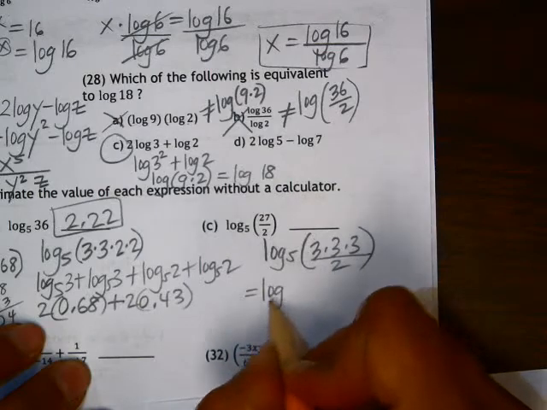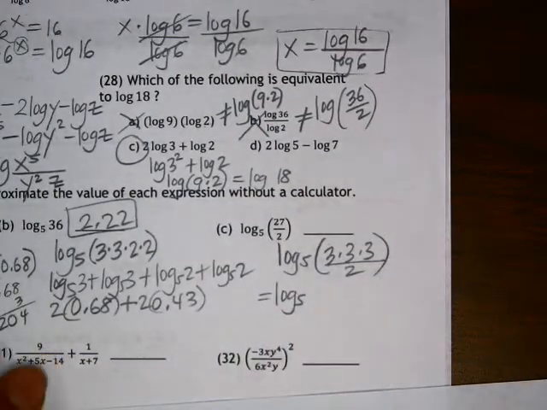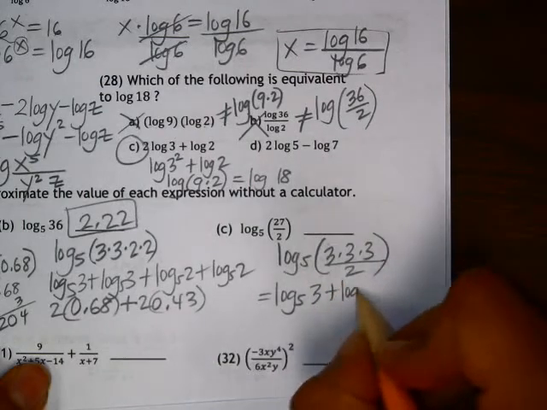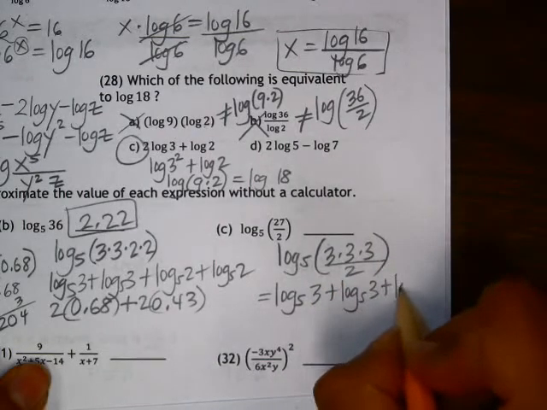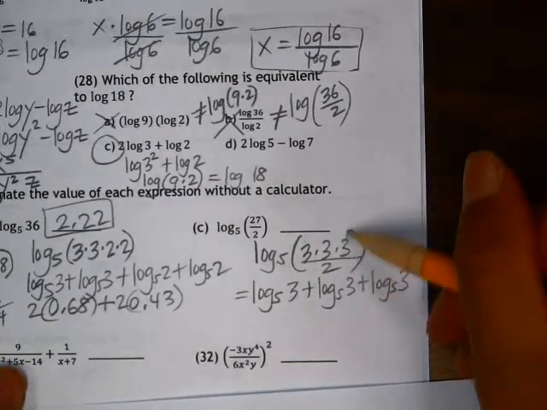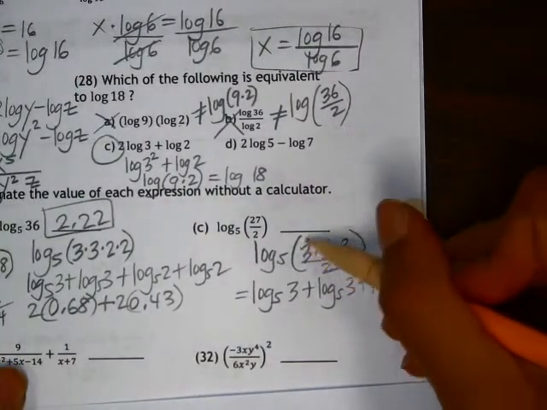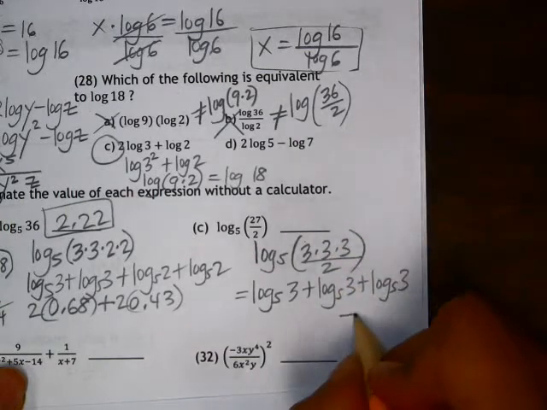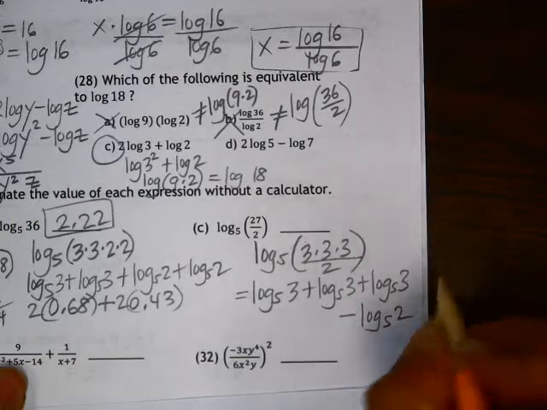So this is equivalent to log base 5 of 3 plus log base 5 of 3 plus log base 5 of 3. And the quotient property says that if we're dividing here, we can subtract log base 5 of 2.